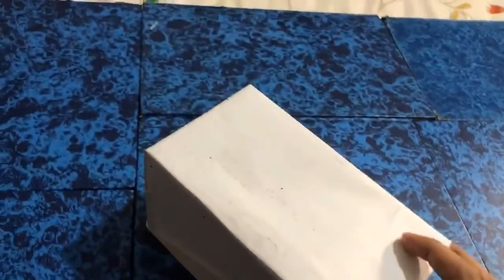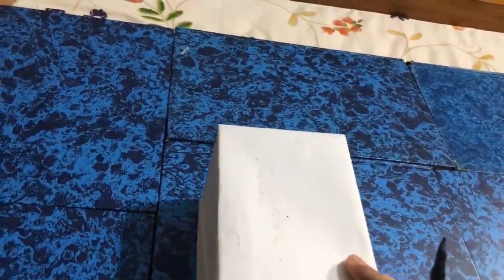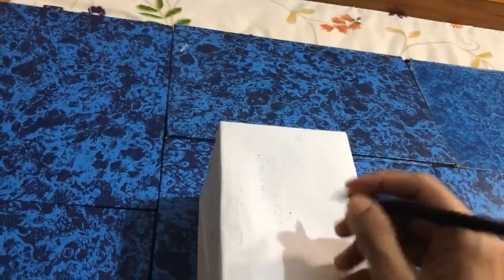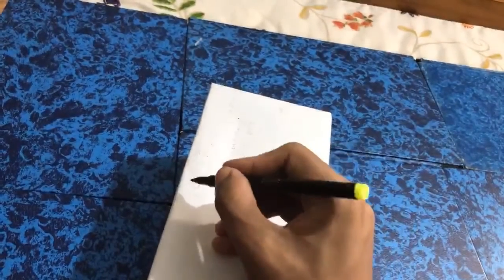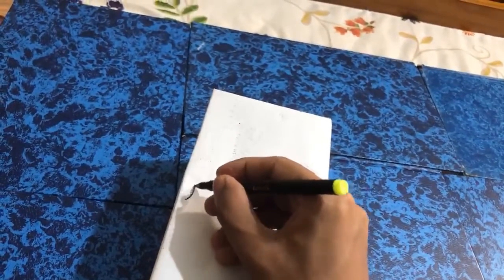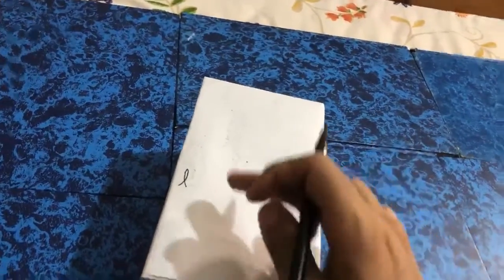So first of all, let us mark the length. We'll take this side as the length, and I'll call it L. If this is L, this should be L. We see that these two sides are equal.